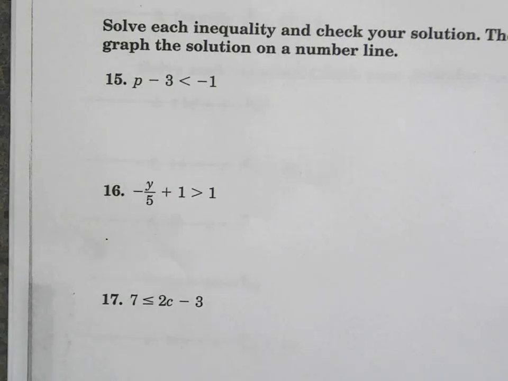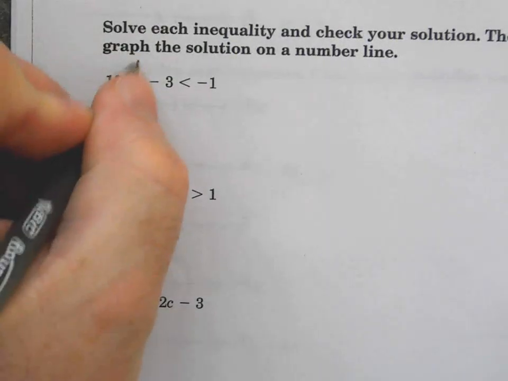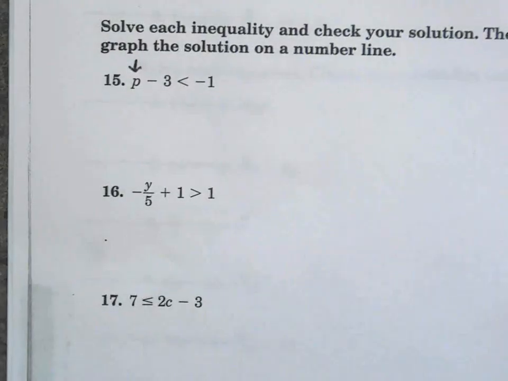Okay, taking a look at question 15. The math is exactly the same as if there's an equal sign in here. It gets different when we graph. So when I do this question here, my thinking still starts with my variable right here. I need to undo and get rid of minus 3.